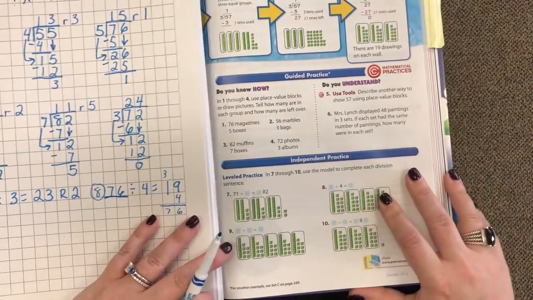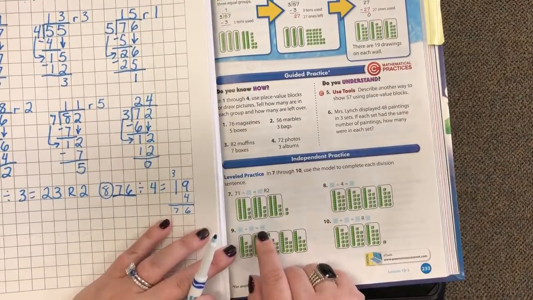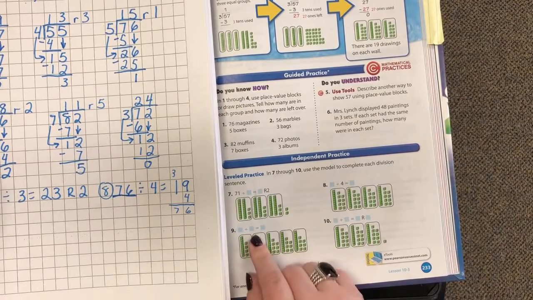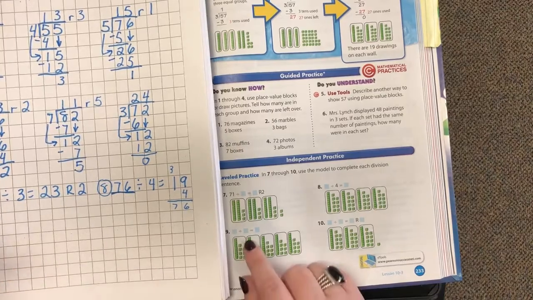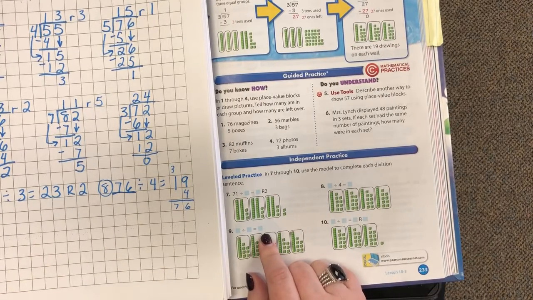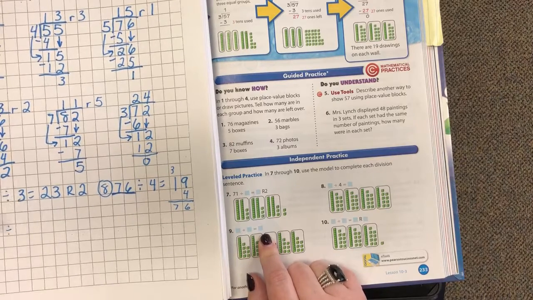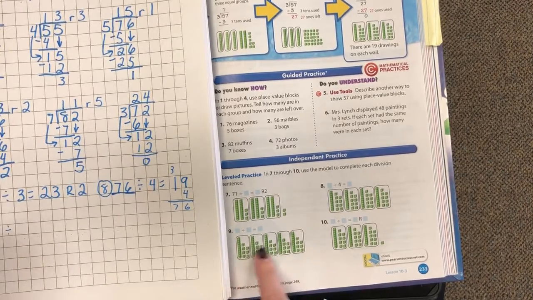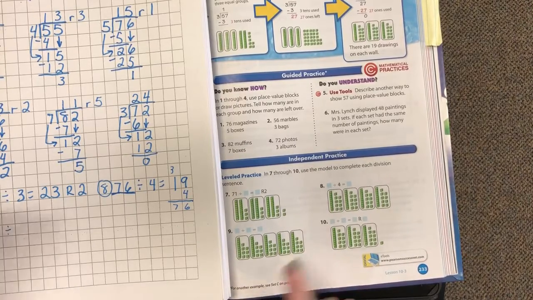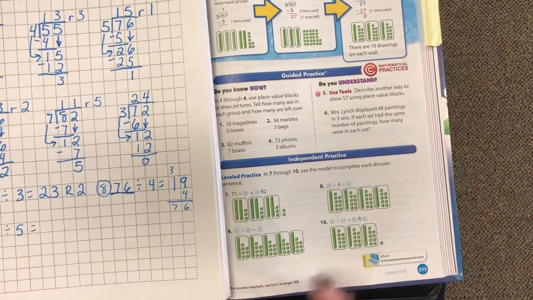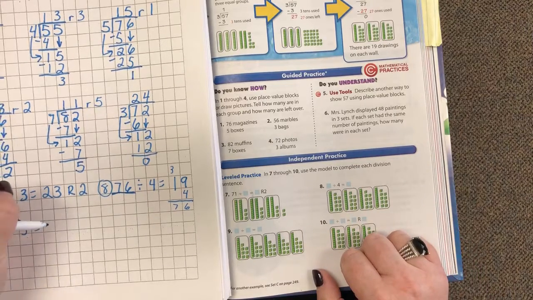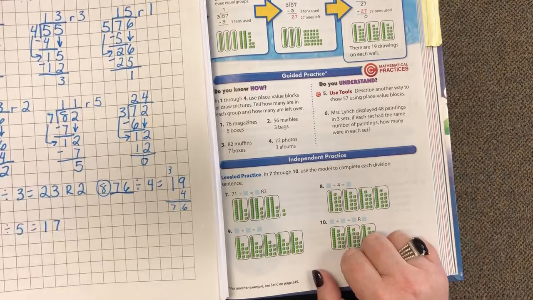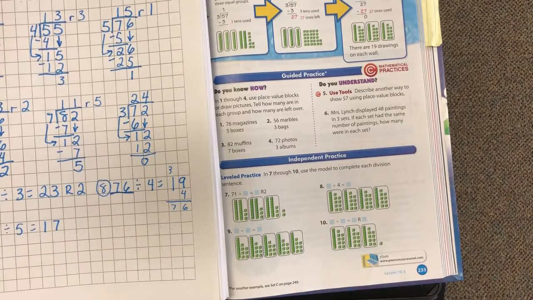All right, let's look at number 9. Well, that's super helpful. Blank divided by blank equals blank. But I can figure out at least 2 of them pretty quickly. So I'm going to leave 2 spaces blank, divided by 5. How many squares do I see here? I see 5 groups. So divided by 5 equals, how many are in each one? 17. So blank divided by 5 is 17.